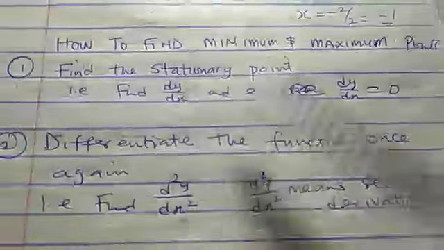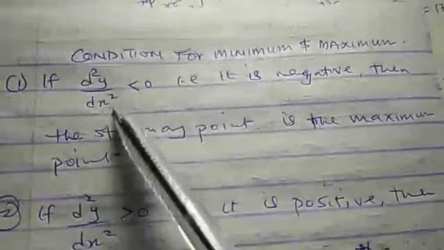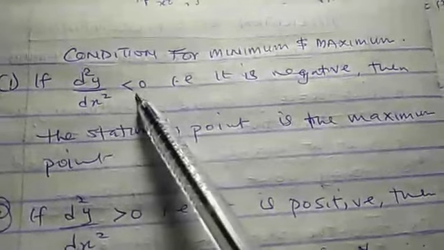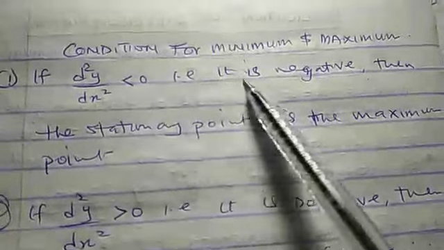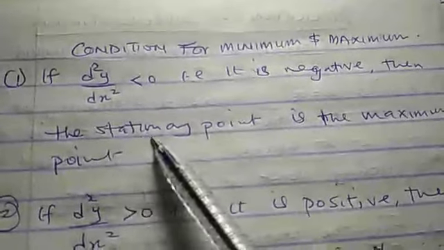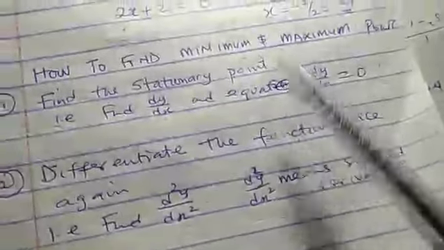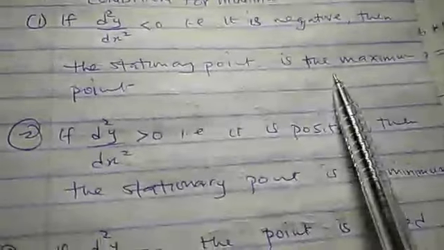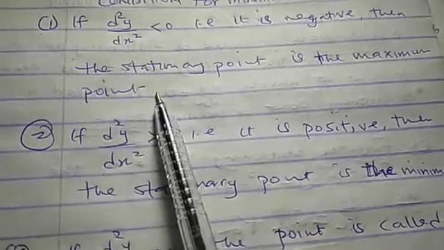If you have followed these two steps, then you look for the conditions. The first condition is that if the second derivative that you find is less than 0, that is, if it gives you a negative, then the stationary point that you found in step 1 is the maximum point.